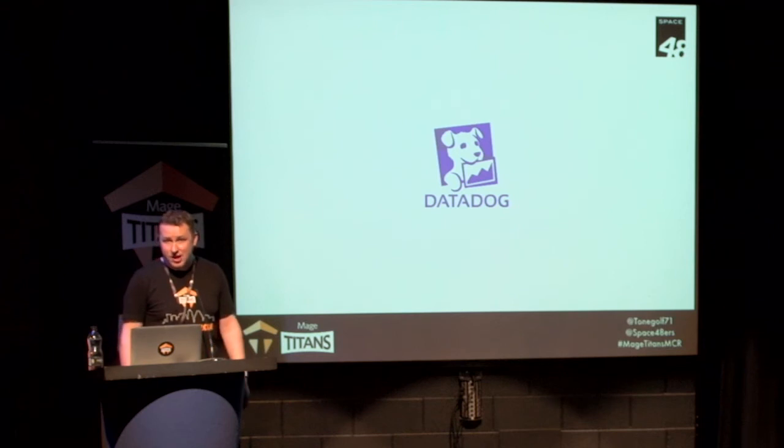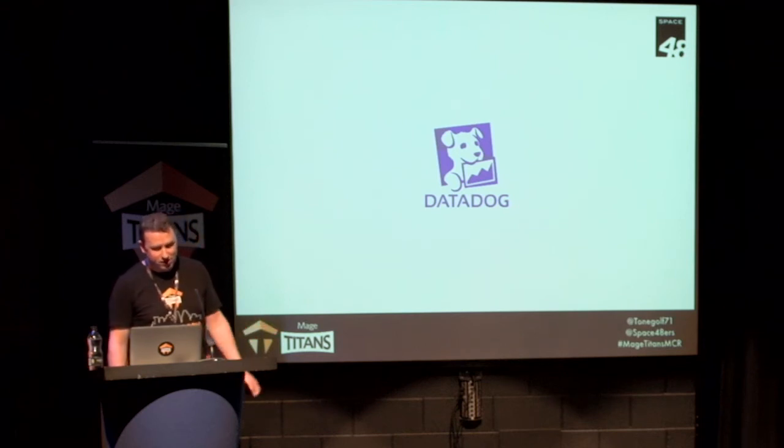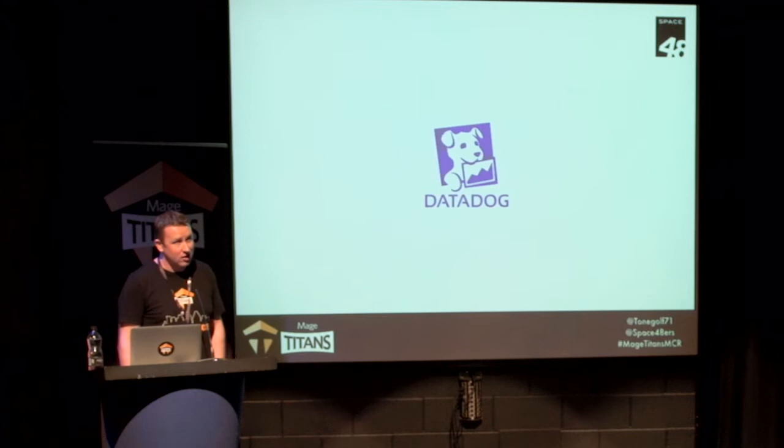Another tool that we use is Datadog. We've only really just started looking into this to centralize all our logging, and it's something else that I would advise looking at. There are other centralized logging tools available.